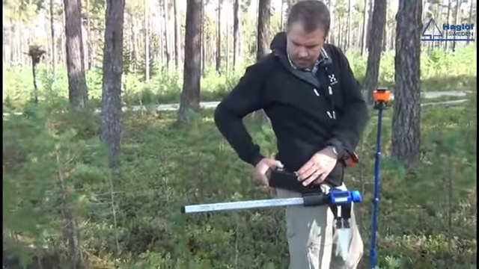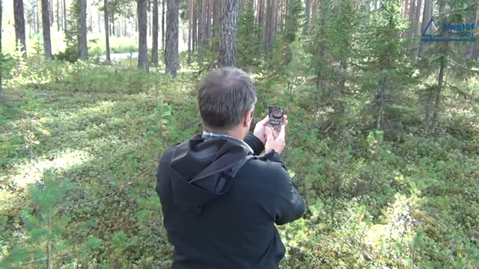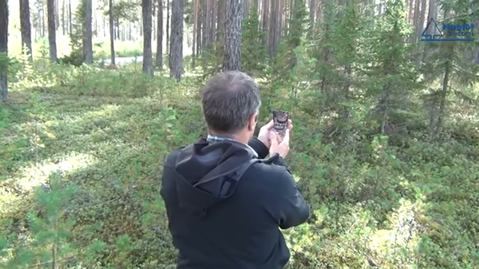When the plot is finished, the forester navigates to the next plot and does his inventory in the same way.